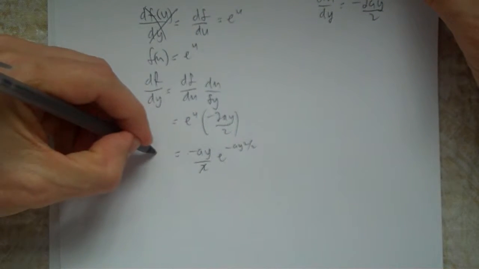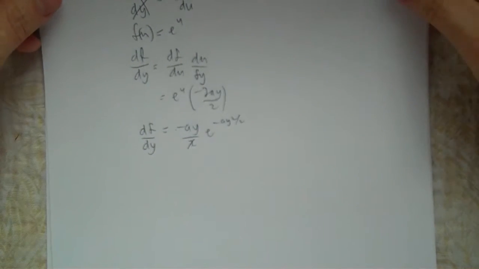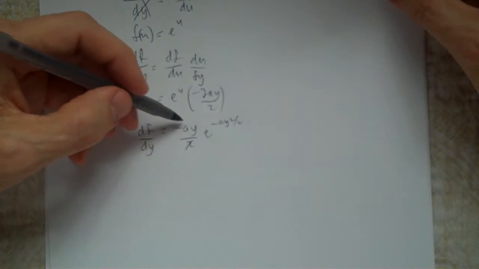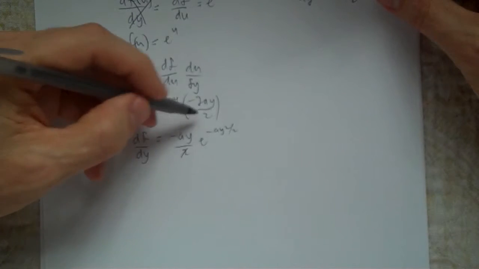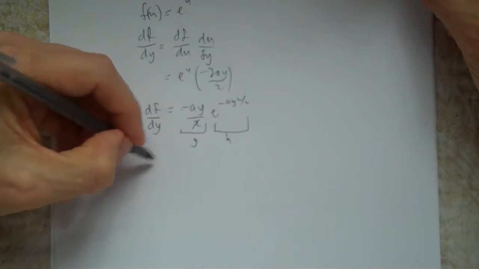Alright, that's df/dy. Now for the second derivative I'm going to have to use the product rule. I'm going to let this be g and this be h.